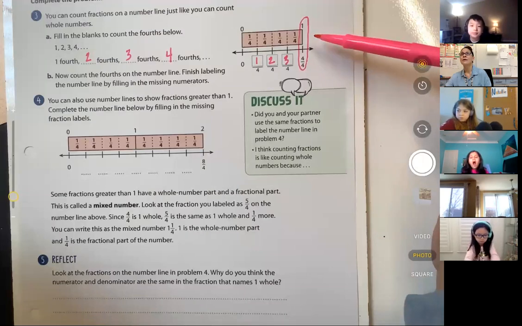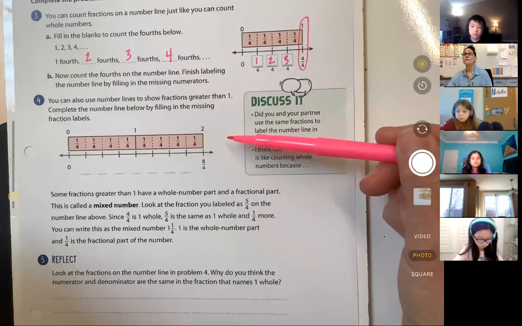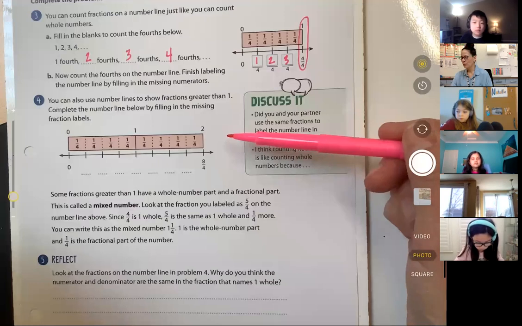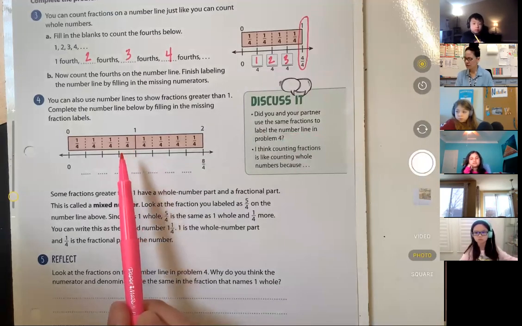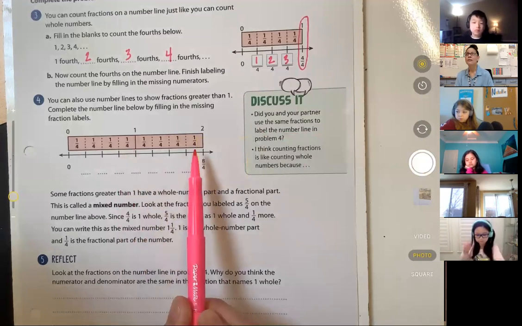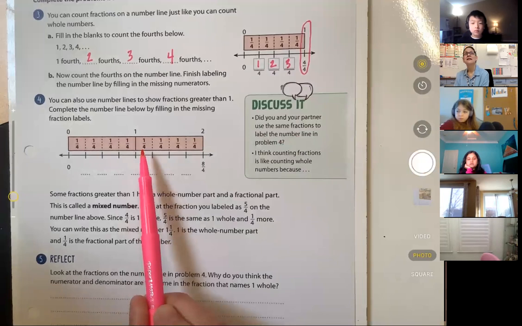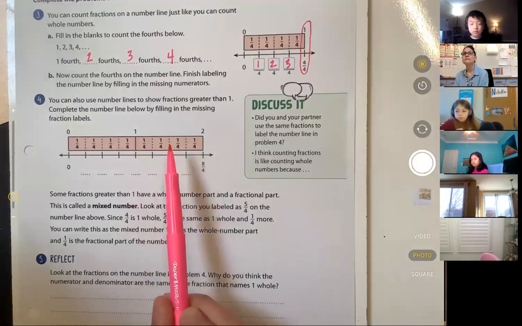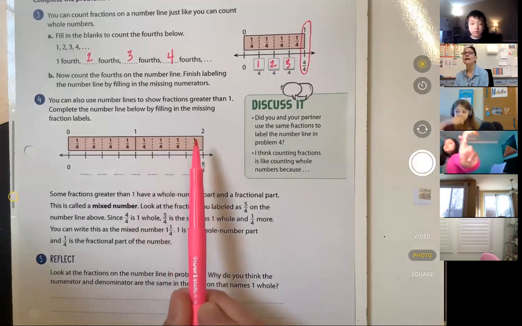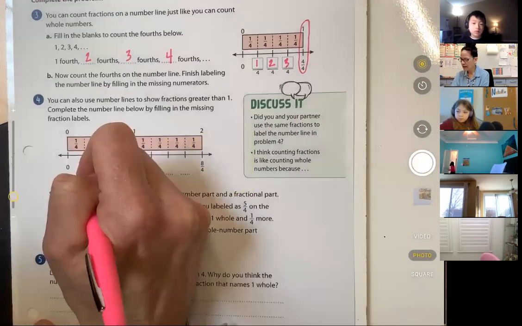But this number line goes further, because now we're not just representing 1, now we're representing 2. But the fourths keep going, friends. Here's a fourth, here's a fourth, here's a fourth, here's a fourth. Let's label it. You're going to have 1/4.